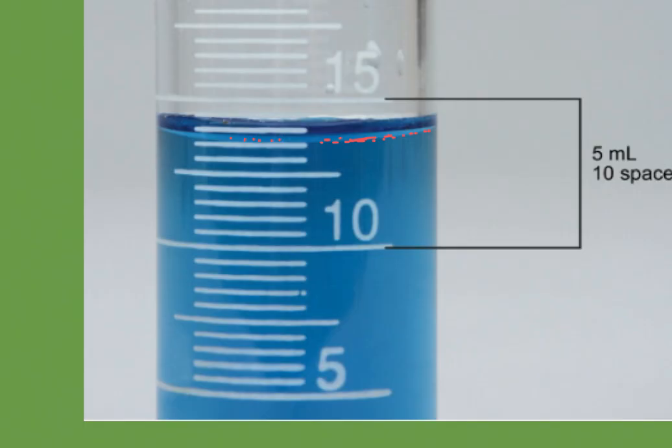Even if we think that it is right on the line, we are actually estimating that it is right on the line. It could be a hair above, a hair below. So it's the numbers you know, and then you estimate the last one. And those are your significant figures. That's the point to significant figures.